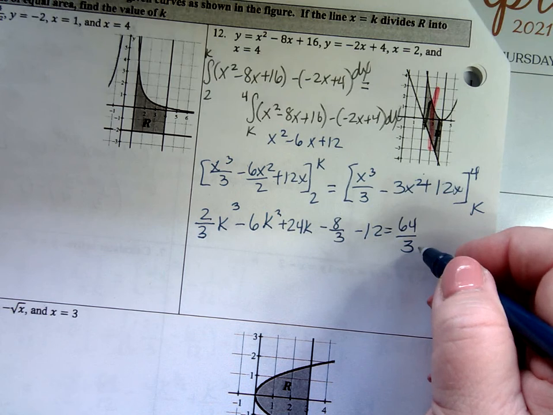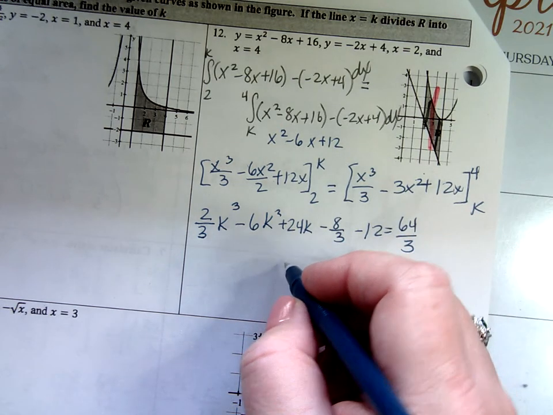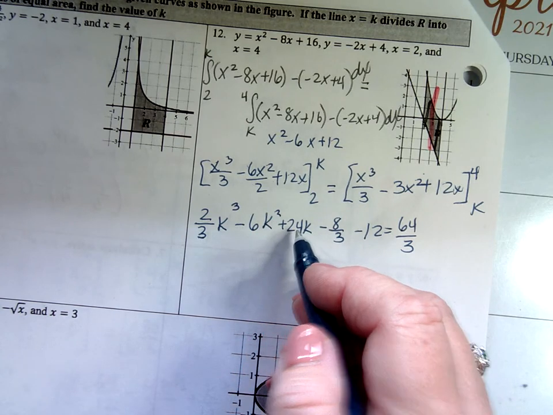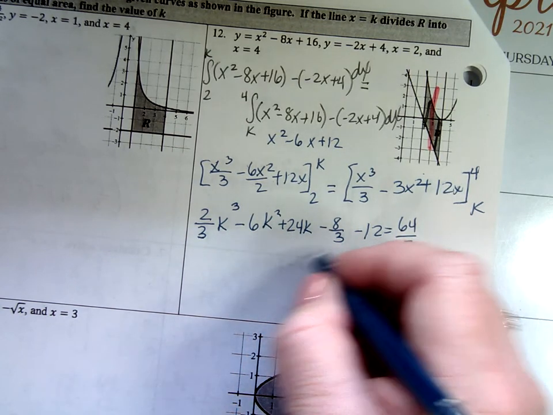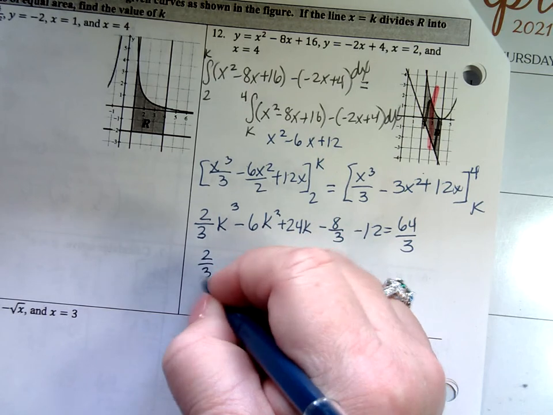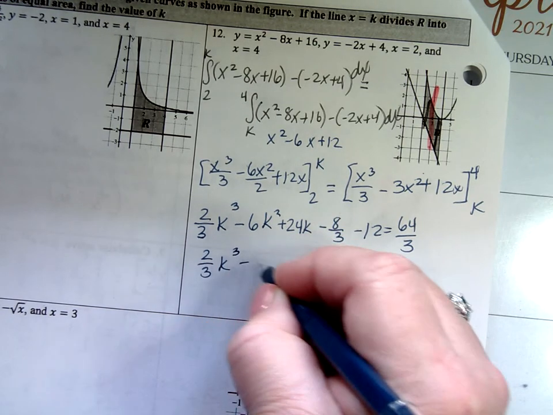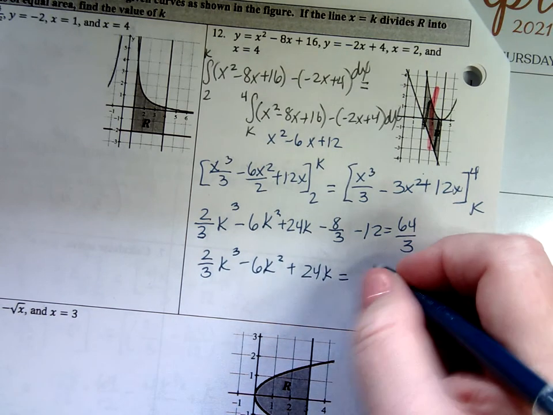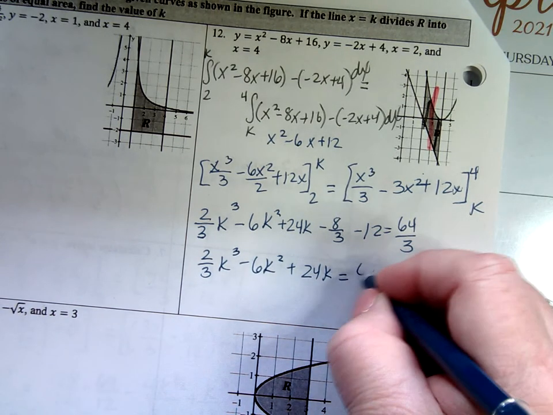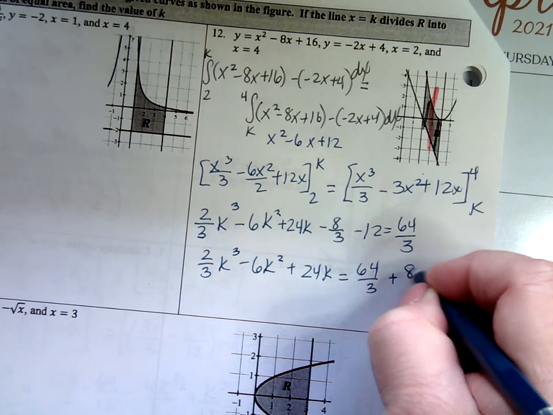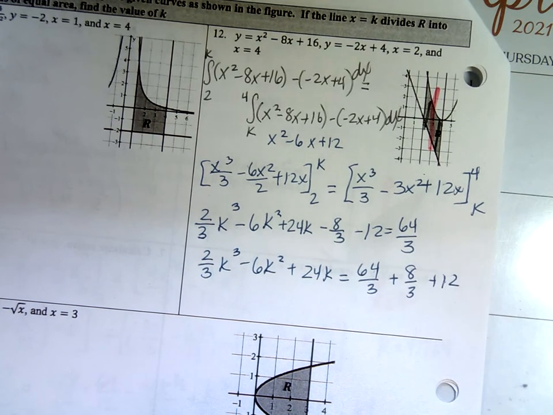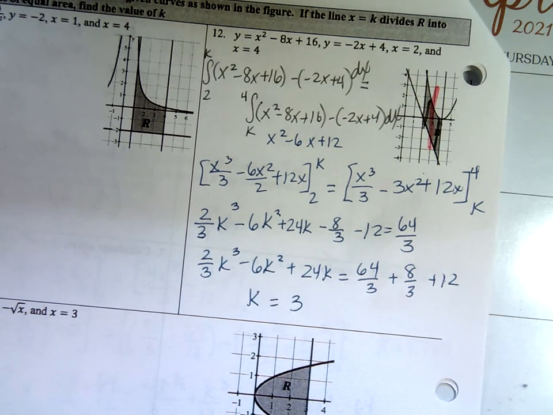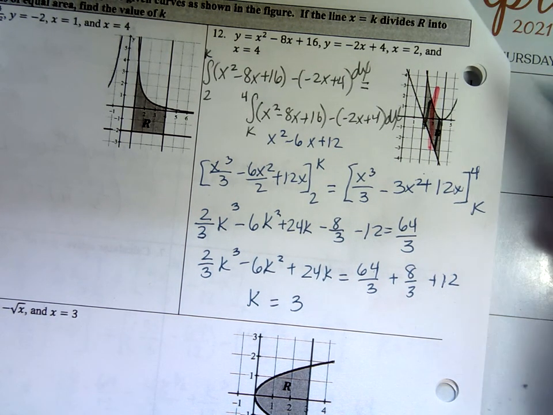I end up with a solve for this guy, 2/3 minus 6 plus 24 equals, and I get all the K's on one side and the other pieces on the other. That's my job. 2/3 K cubed minus 6K squared plus 24K equals, and now on the other side I had the 64/3 plus 8/3 plus 12, right? Moving everybody left and right. Solve for K. Turns out K is 3. So that's going to be where that vertical line is. Does it make sense? Sure. It's in the neighborhood of 3. Life is good.